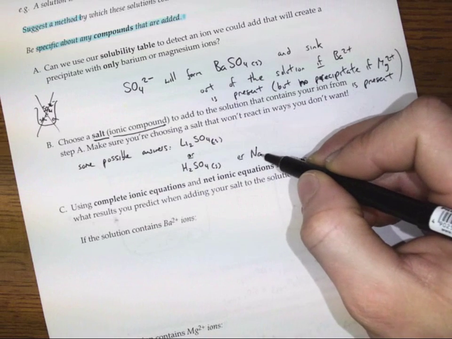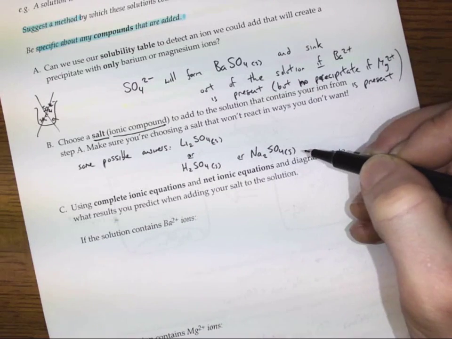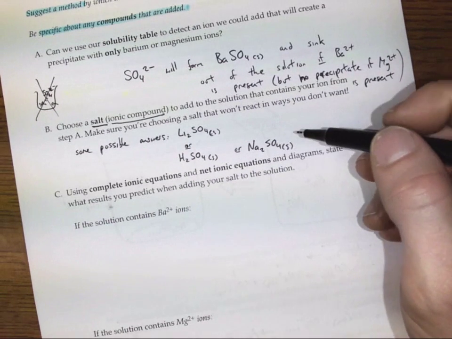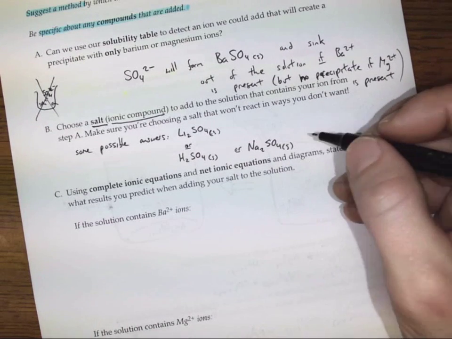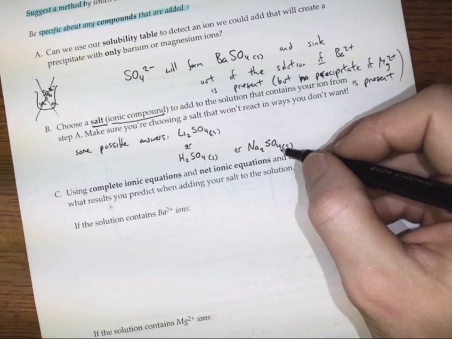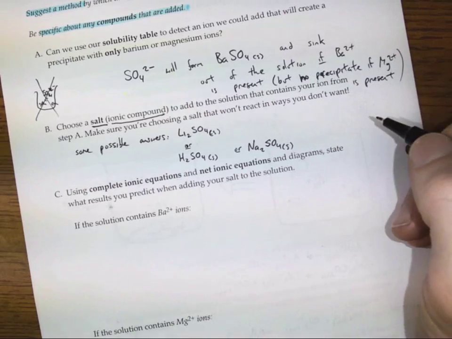And the most common one I would say is sodium sulfate. I can say with great confidence that I can find sodium sulfate in the science supply room without actually ever having to look, because I just know that it's going to be so common to have a sodium bound with sulfate. But maybe lithium might be a little bit harder to find.